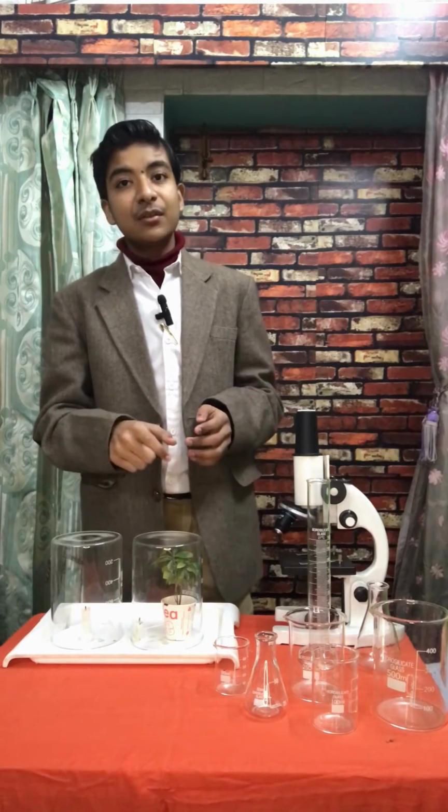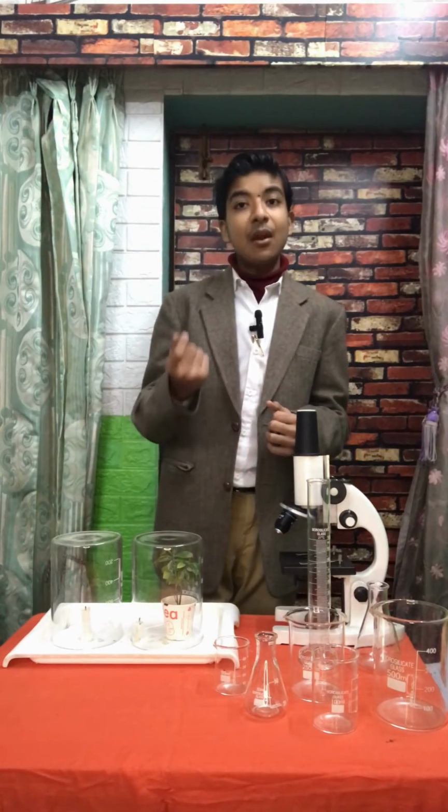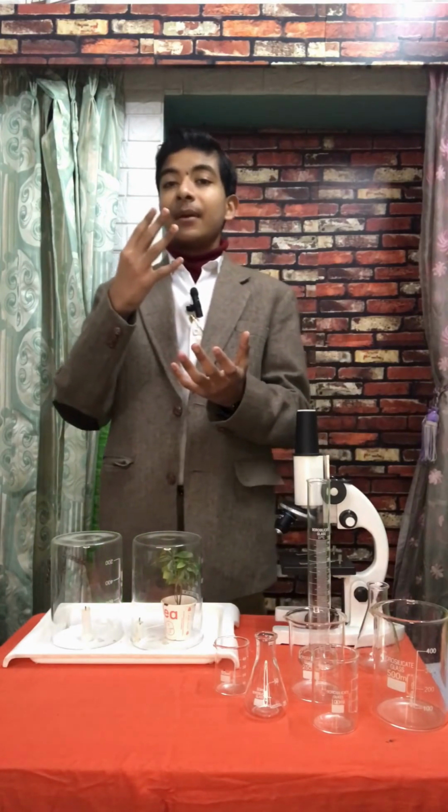So here sunlight can be my LEDs, and oxygen is the gas produced by plants. Okay, so the candle was basically using oxygen to burn, which is also known as the process of combustion.